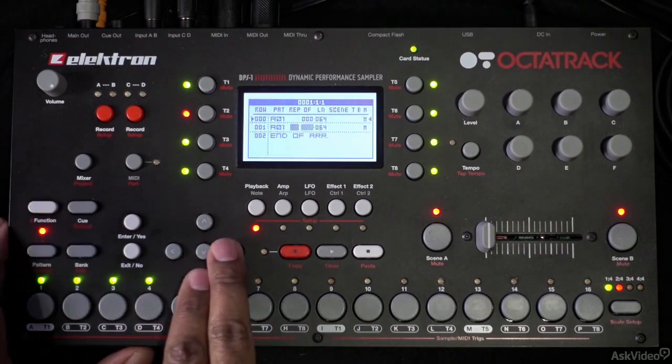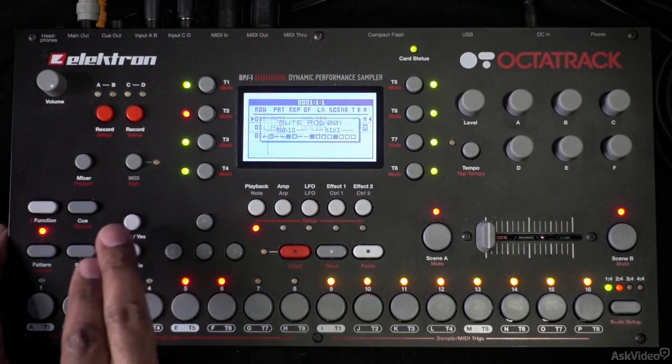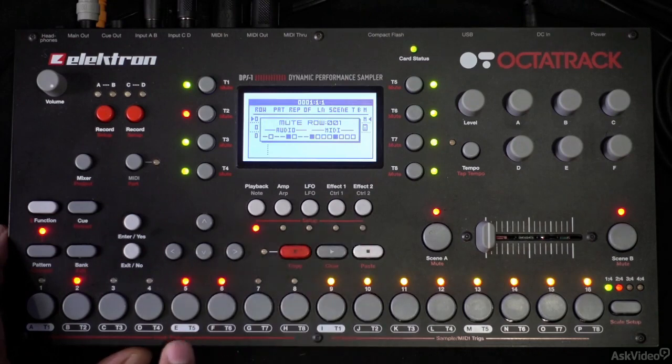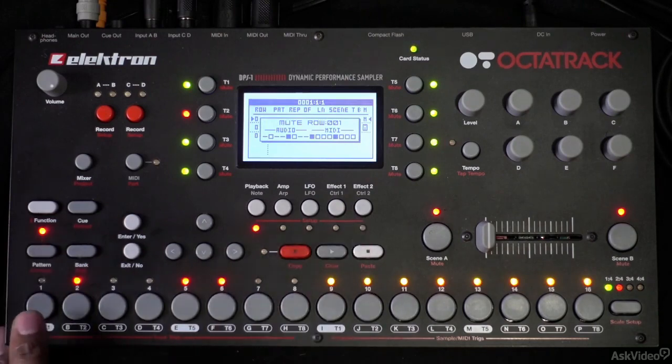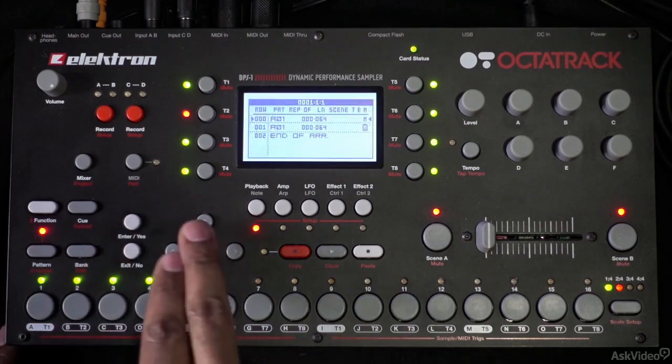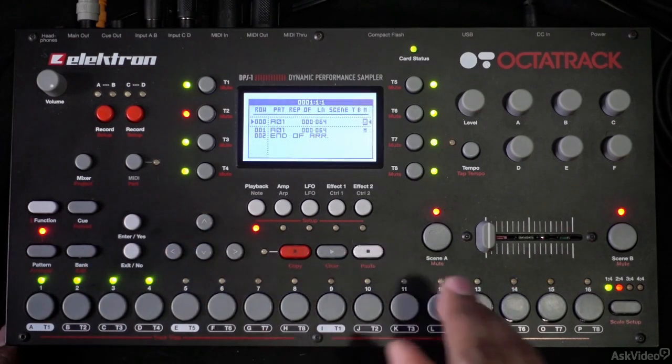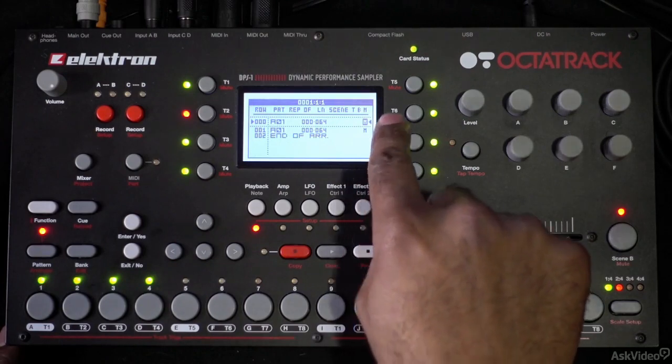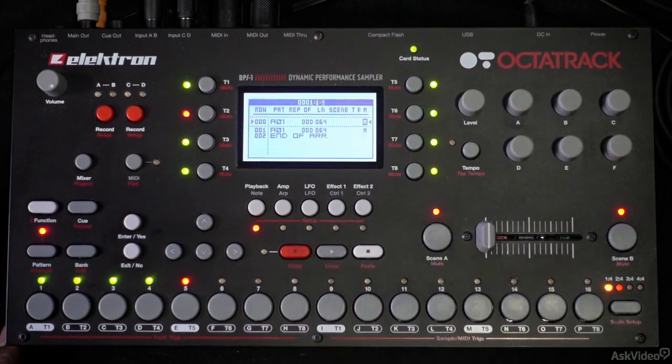So hold function and press down. And on this second row, we go over to the mutes here. And here I'm going to bring in the sliced sample, which is at track 1. So, oops, go back to edit. Here we go. So if we play it from the beginning now, we're going to have just the bass line play for 4 bars. The next row is going to bring in that sliced sample.